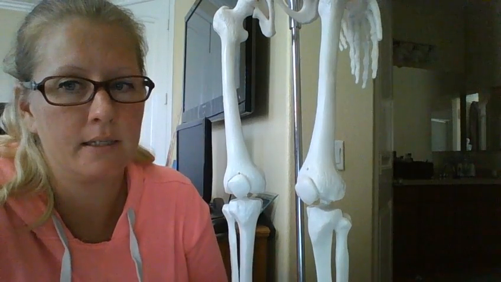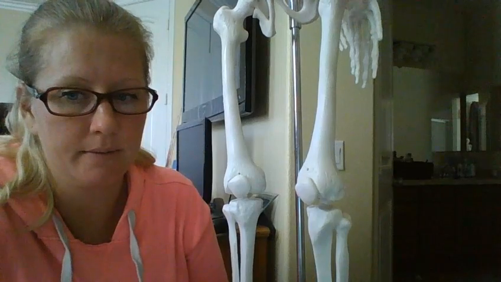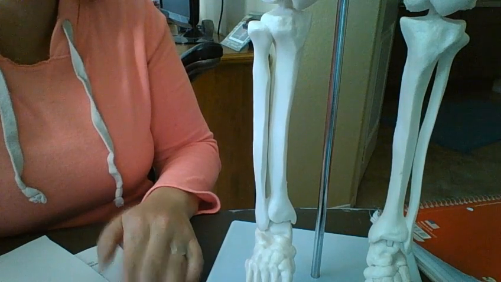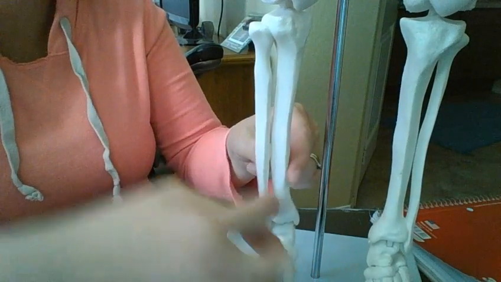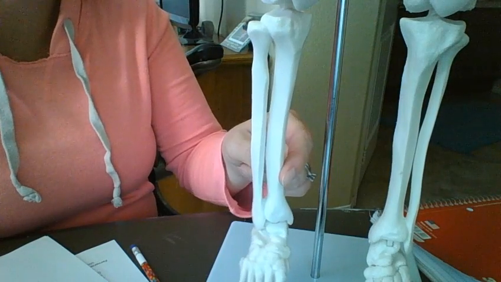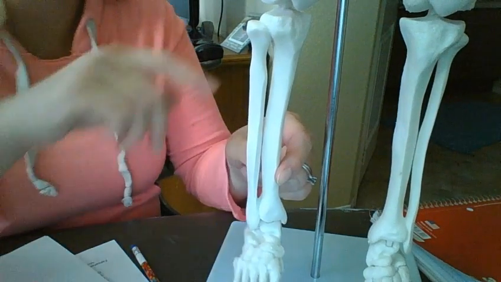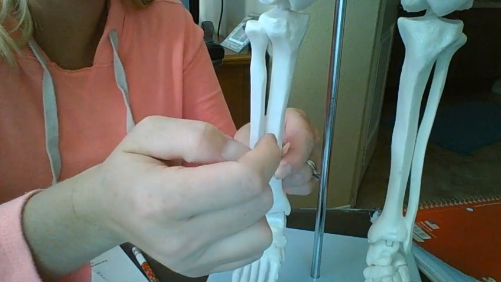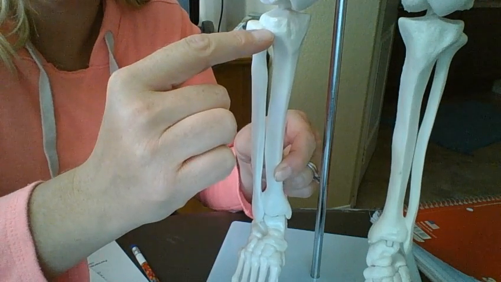And the next bone we're going to talk about is the tibia. The tibia bone is bigger than the fibula. This is the tibia, and this is the fibula. And the tibial medial and lateral condyles: the medial condyle is right here, and the lateral condyle is on the other side.